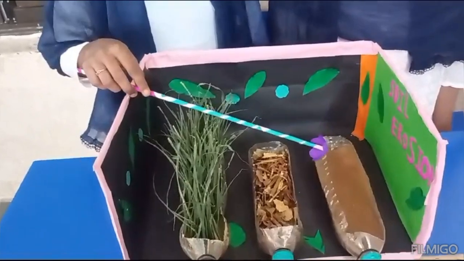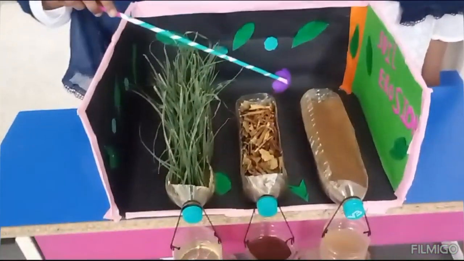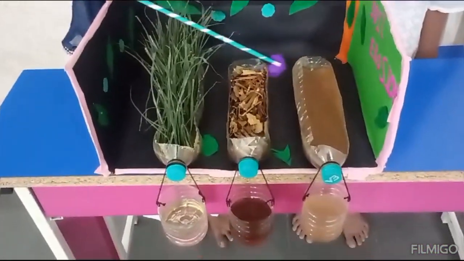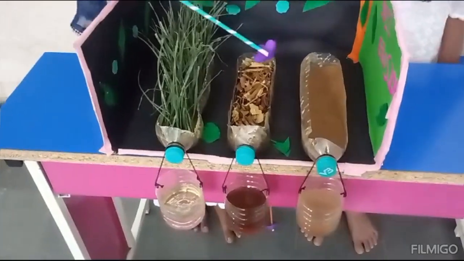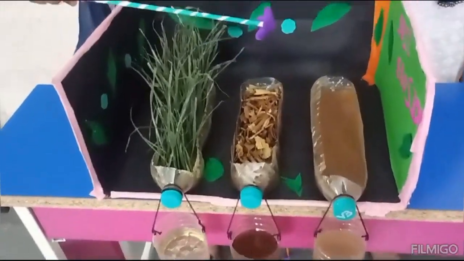My model is about soil erosion. My dynamic model is used to evaluate soil erosion. Soil erosion is a gradual process of movement and transport of the upper layer of the soil.